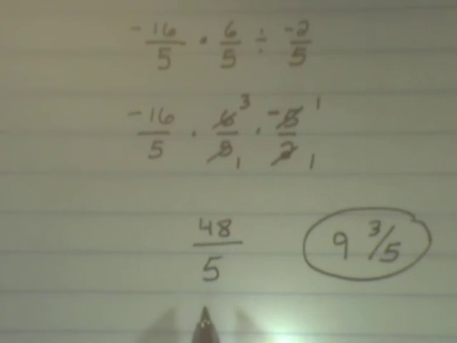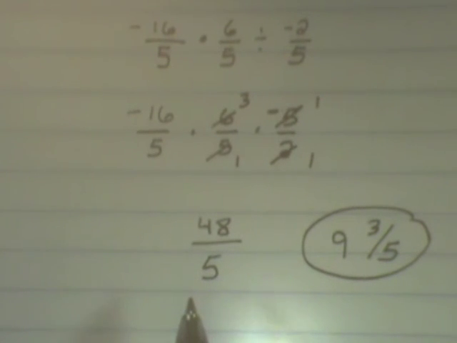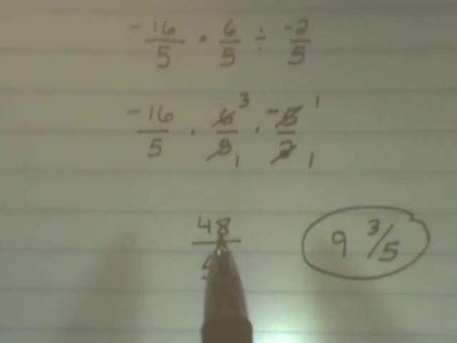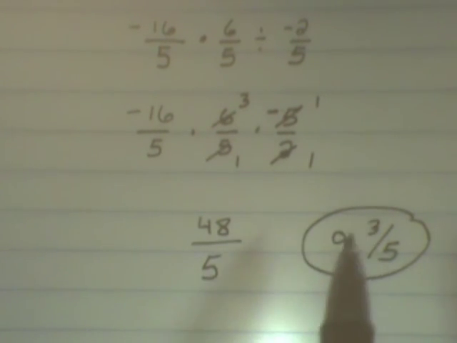It is an improper fraction, so I have to reduce it, and I will reduce it by taking 5 into 48. It goes 9 times. That'd be 45, with 3 left over. That's where this 3 comes from. And so my final answer would be 9 3/5.